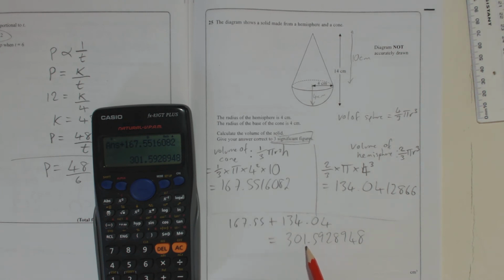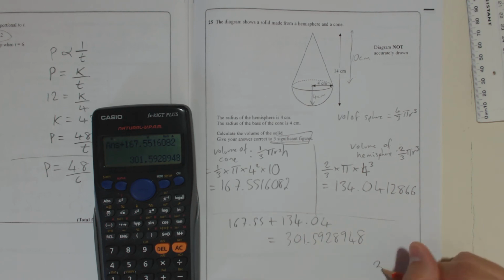So the third significant figure is the unit column, which means we want to round this number to the nearest whole number, nearest unit. So 301.59, it's going to go up. The 5 is going to round the 1 up because it's closer to 302 than it is to 301. So the answer is 302 centimeters cubed.